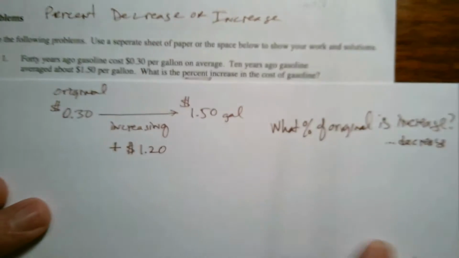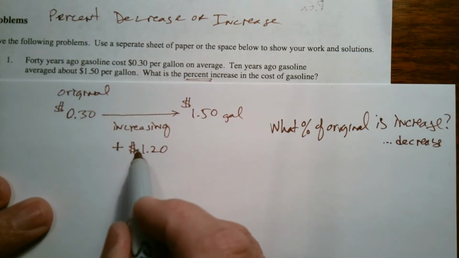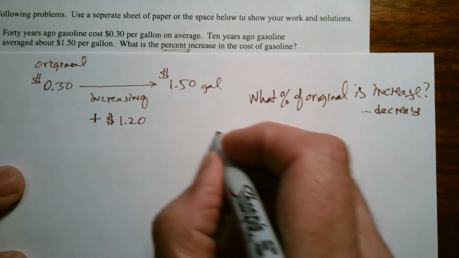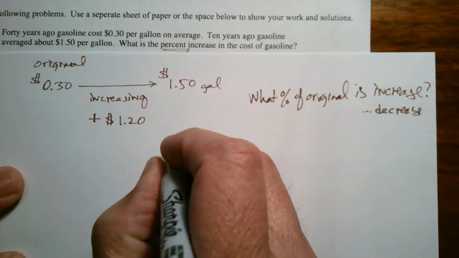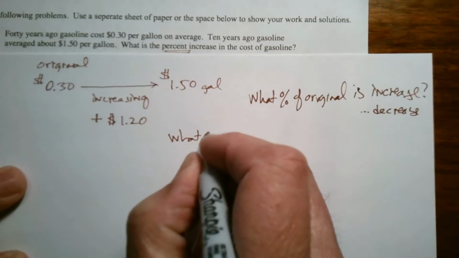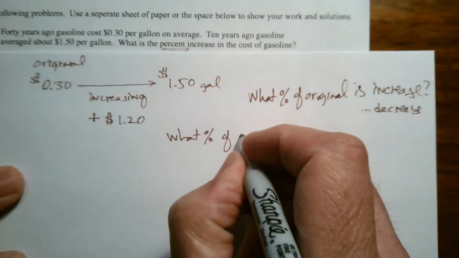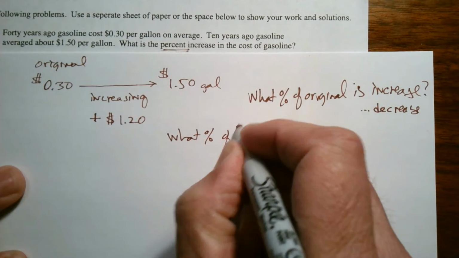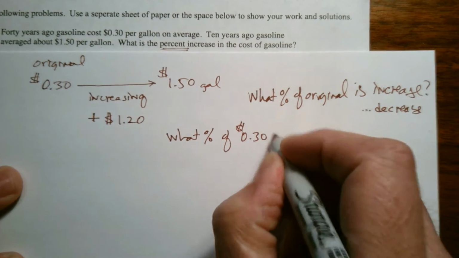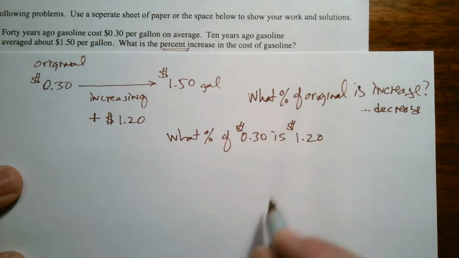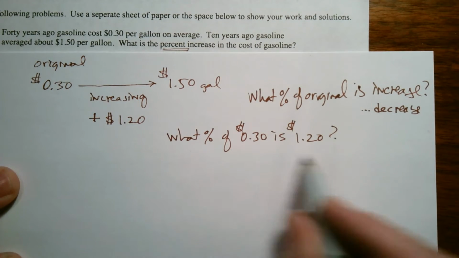And here's how that works. I know the original and I know the increase, so I'm going to use this generalization to create an equation. First of all, I'll write the statement. What percent of, in my case, 30 cents, is, and then the increase in this case is $1.20. So this is the statement that I have to solve.